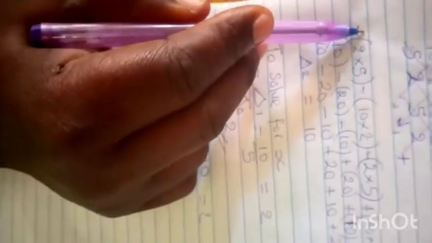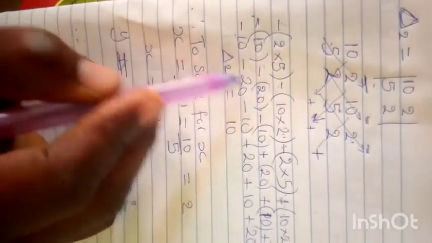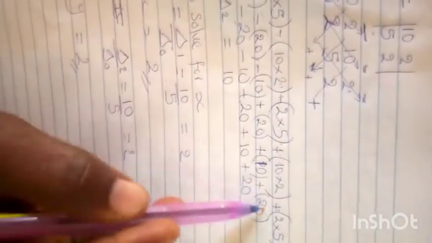For me to open the bracket, I have 2 times 5, I bring this negative sign here. 2 times 5, I have 10. 10 times 2, I have 20. I bring negative sign. 2 times 5, 10. I bring this plus here. 10 times 2, I have 20. 2 times 5, I have 10. 10 times 2, I have 20. Now I have minus 10 here, minus 20, minus 10, plus 20, plus 10, plus 20.